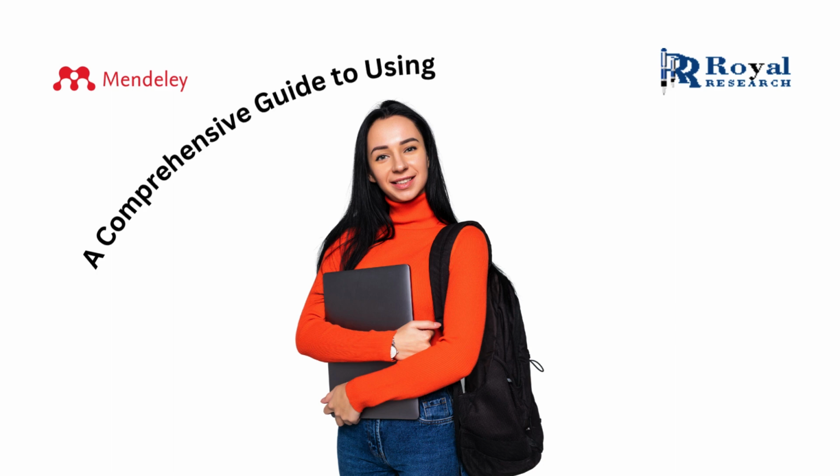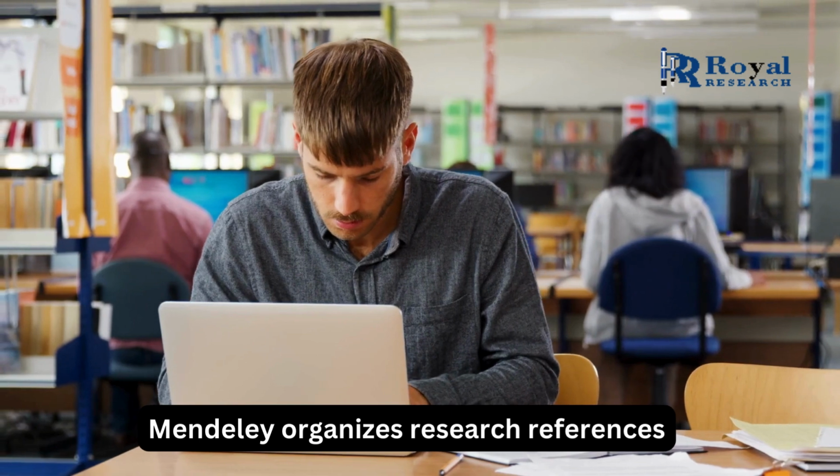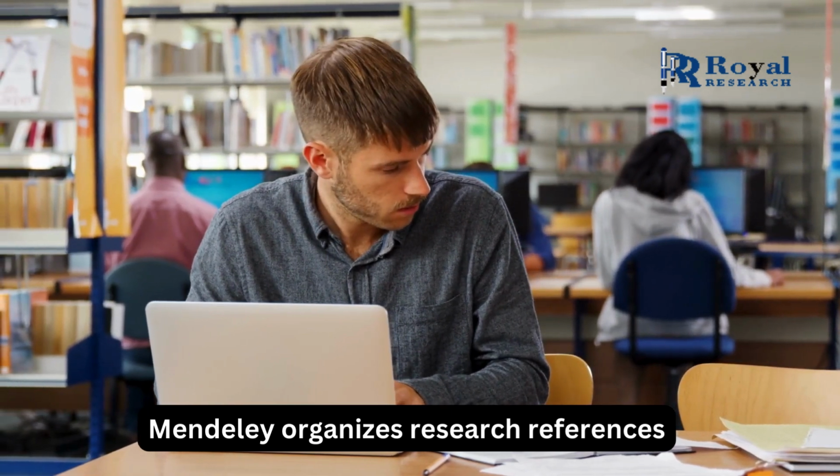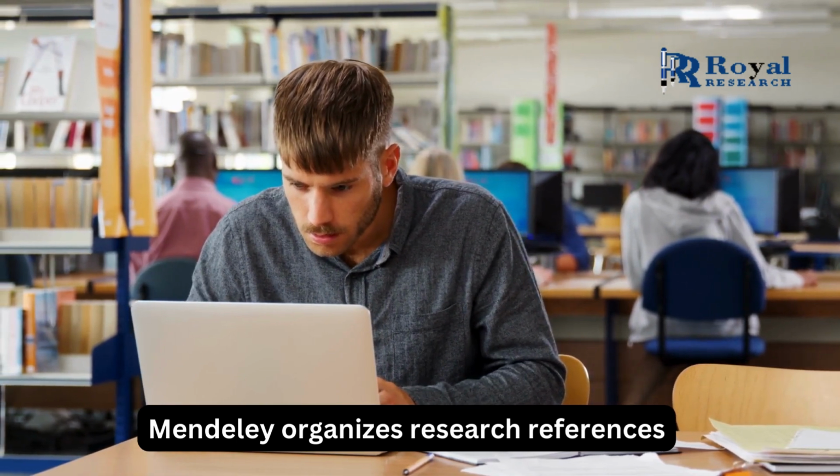Mendeley is a popular reference management software that helps you organize your research, collaborate with others, and generate citations and bibliographies. Here's a step-by-step guide on how to use Mendeley for referencing.